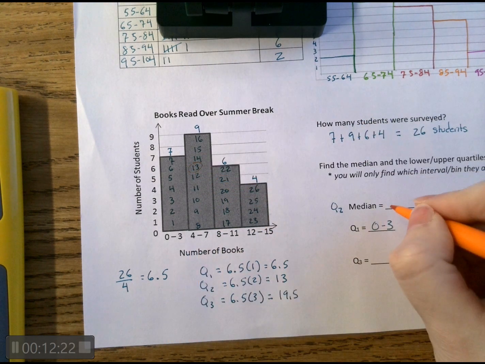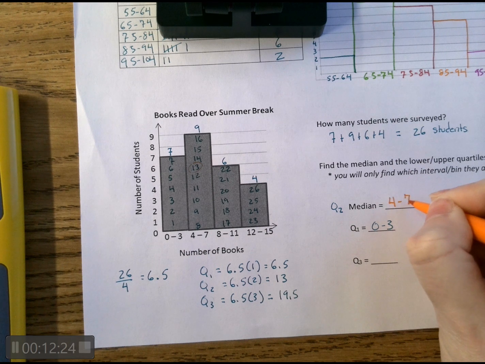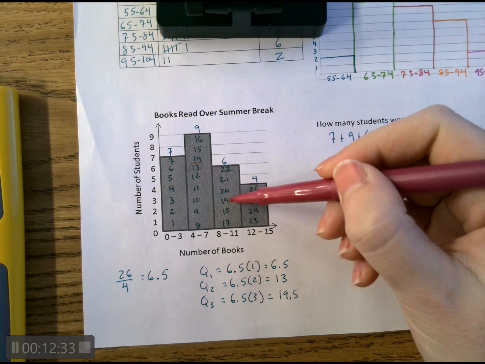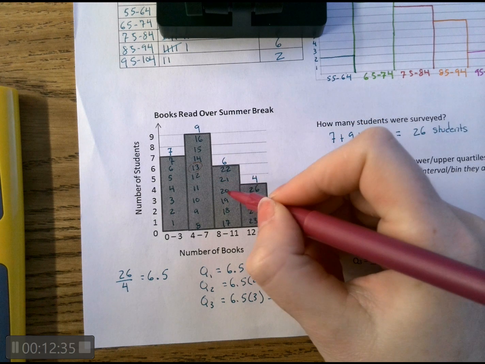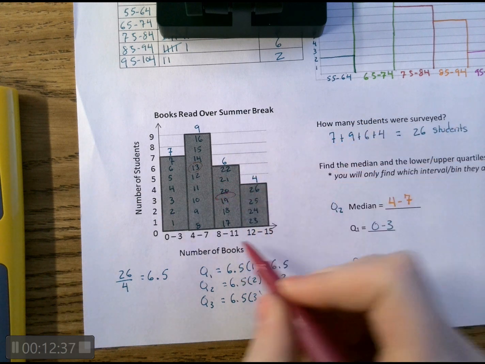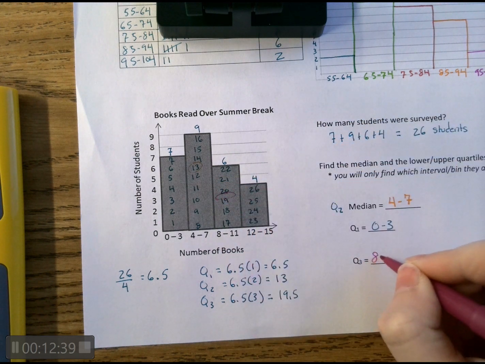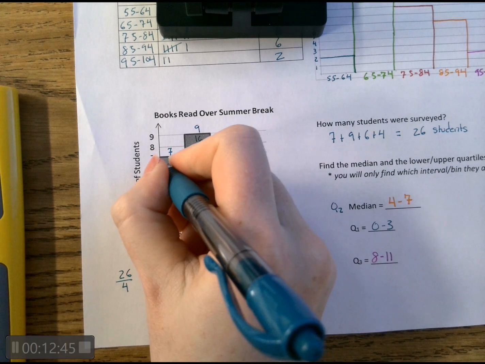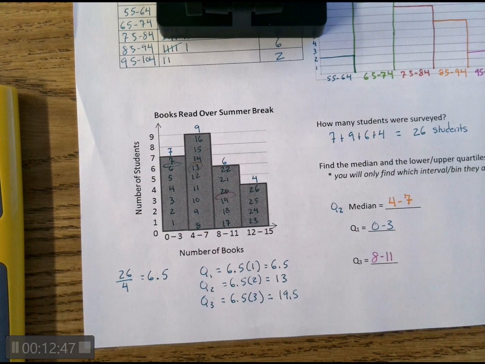So that's going to be in bin 4 to 7. And then our Q3 is 19.5. 19 and 20 are both right here. That means it would be about right there, which is in bin 8 to 11. Oh, and I forgot to circle over here for 6.5.